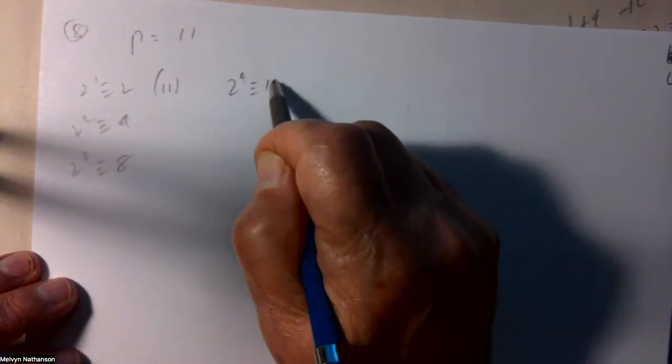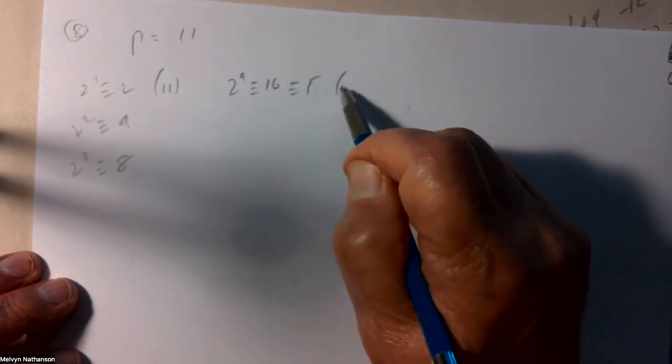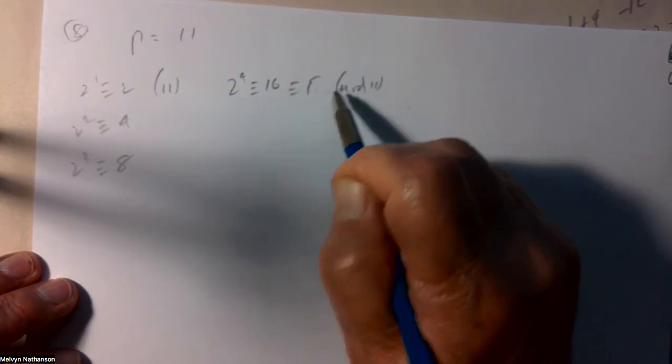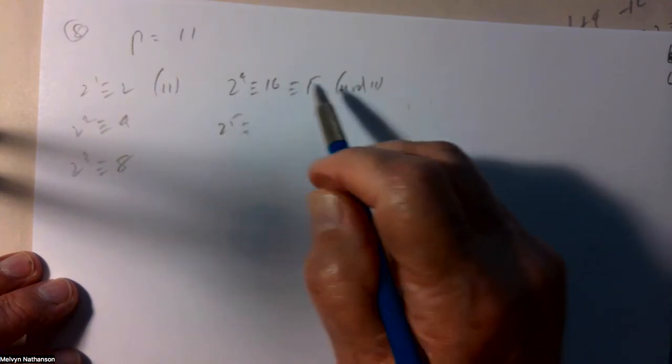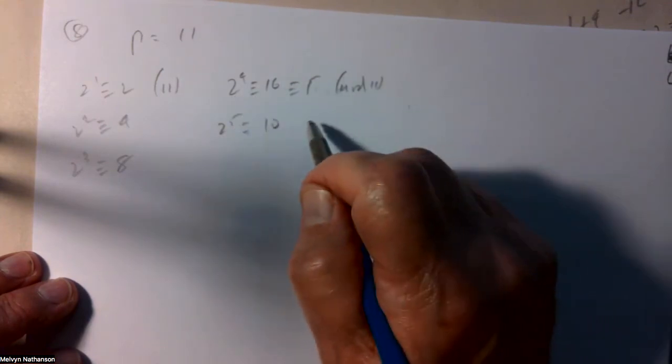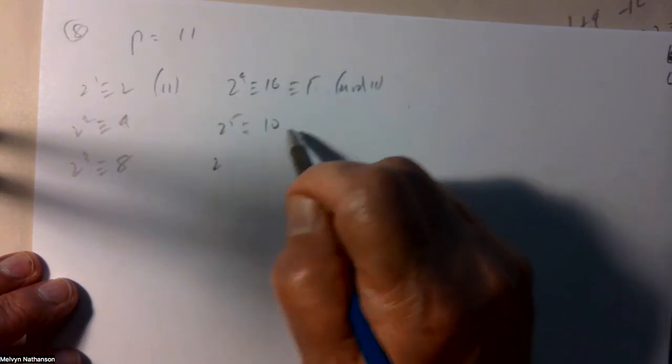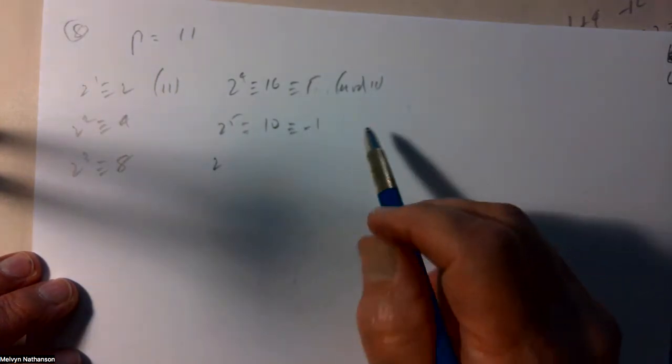2 to the fourth is 16, which is 5 mod 11. 2 to the fifth is 2 times 2 to the fourth, which is 10, the same as minus 1 mod 11.